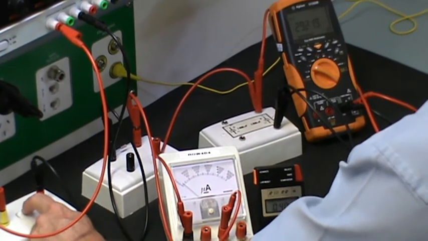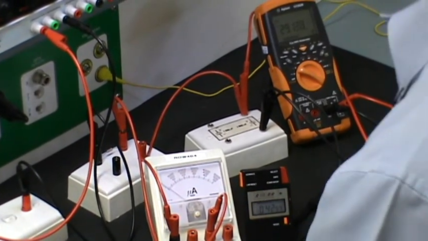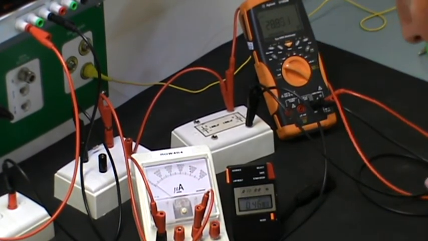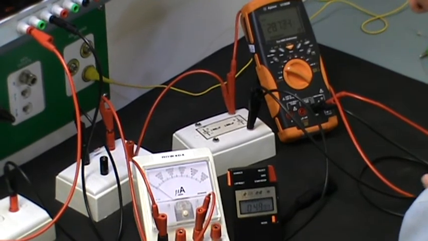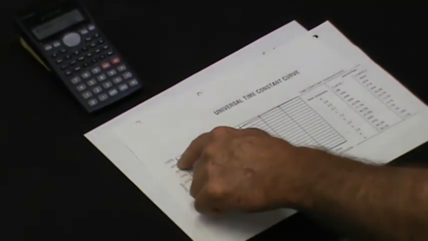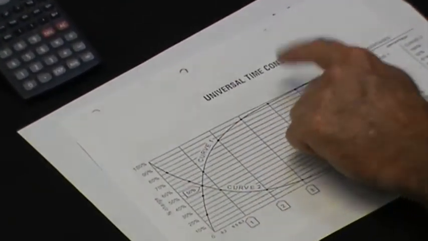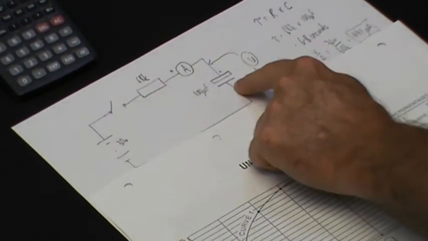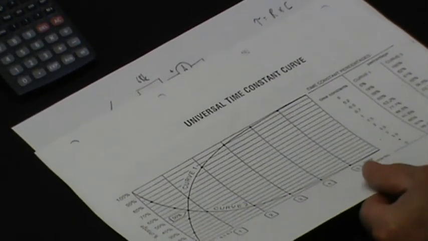I'll turn that off. Hopefully this practical demonstration has proven the theories you've discussed in class. The voltage charges up to a maximum after approximately 5 time constants, the current decreases to a minimum, and any point along those curves you can plot knowing the value of the R and C. Thus concludes the practical on time constants.